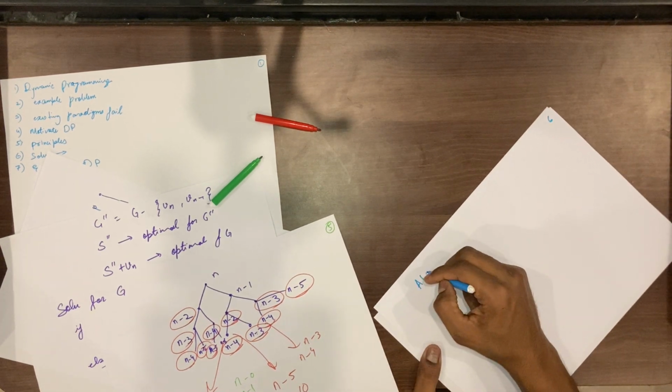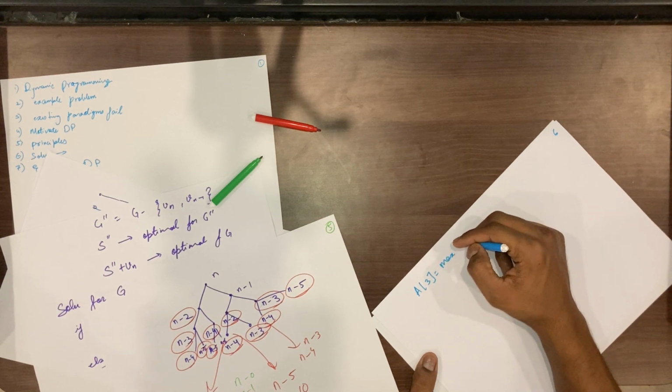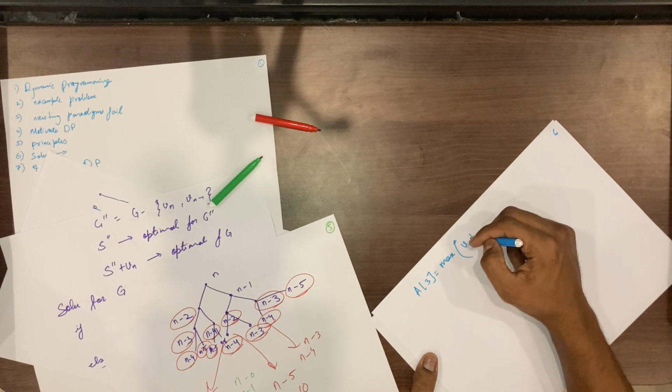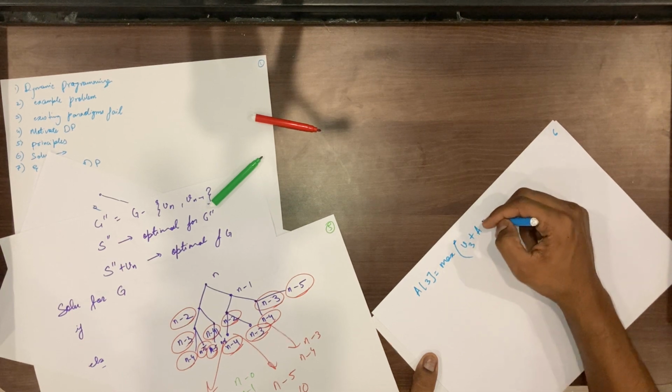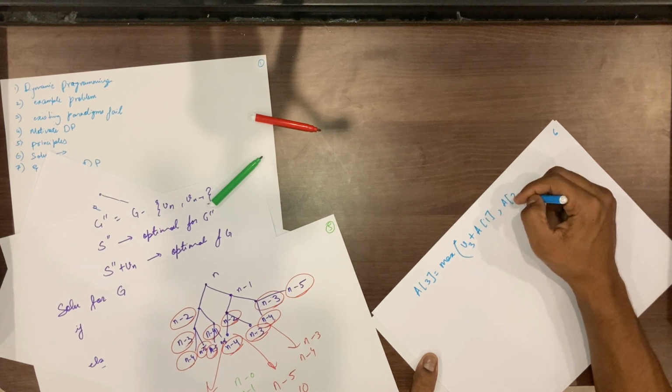And similarly, A of 3 will be whatever is the better of these two: v3 plus the array of 1, or the array of 2.